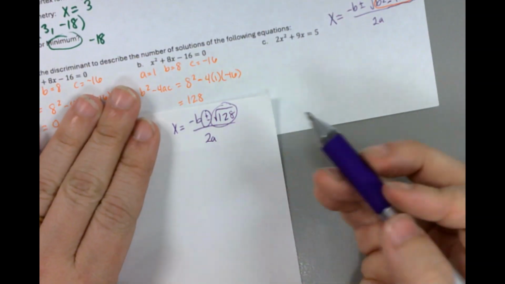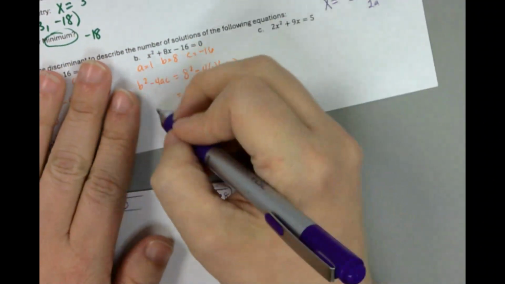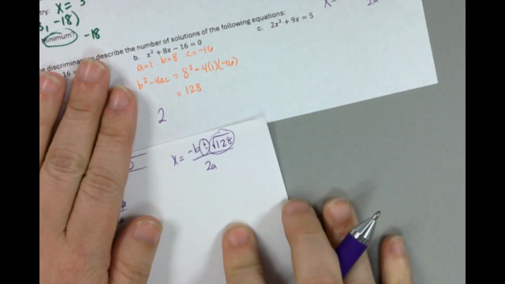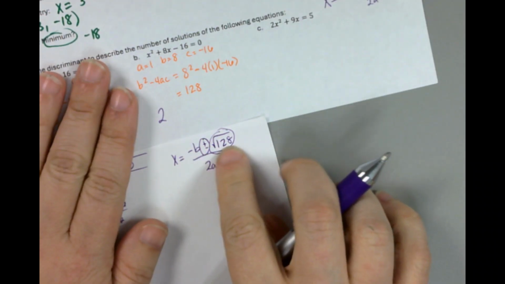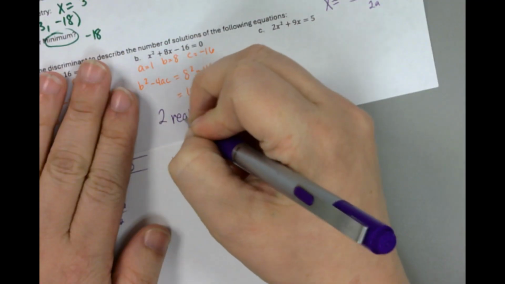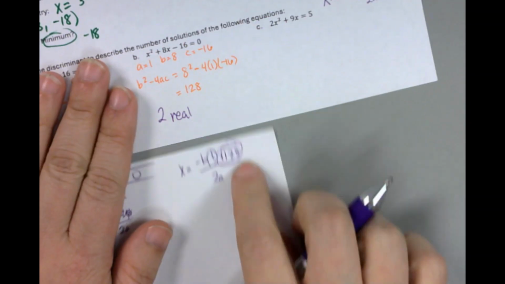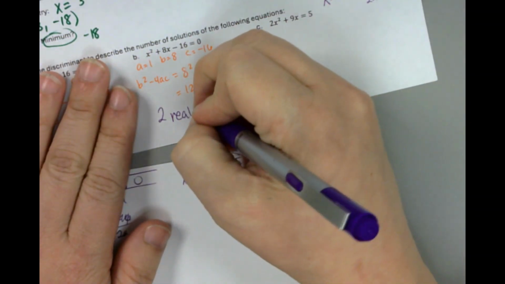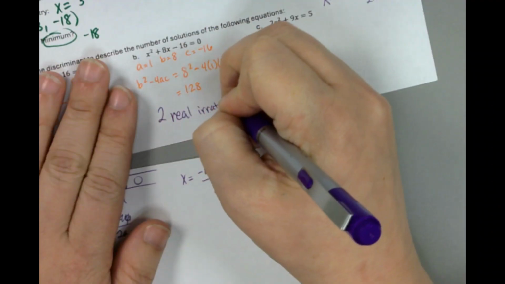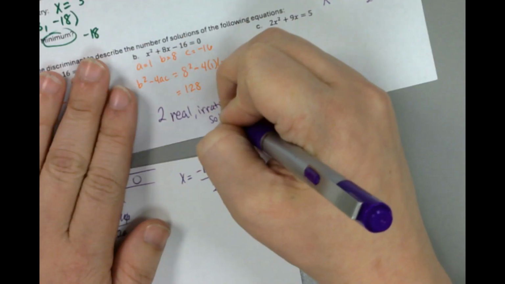If this were negative, it would have an i. But because it has a plus or minus, it has two solutions. Because it's positive and not negative, these are real solutions. But because this is not a perfect square, these are irrational solutions. So two real but irrational solutions.